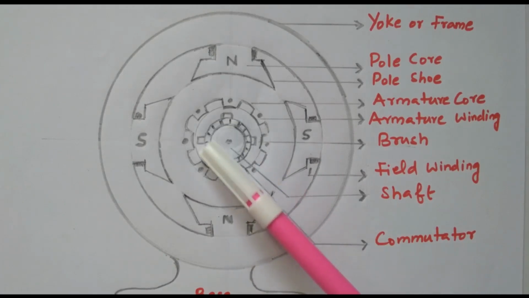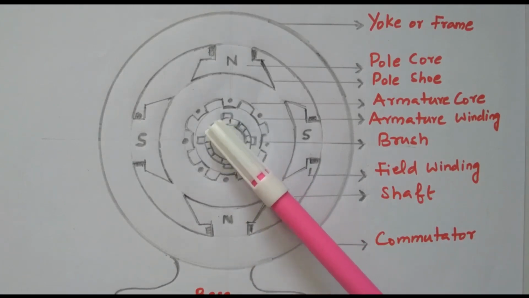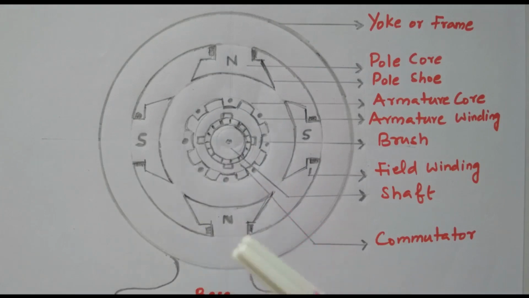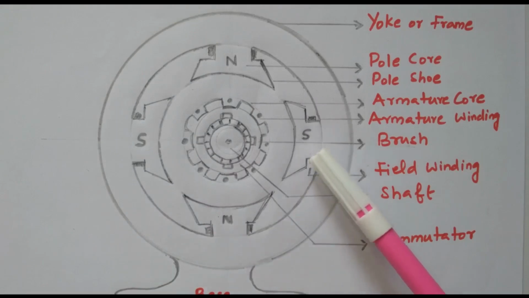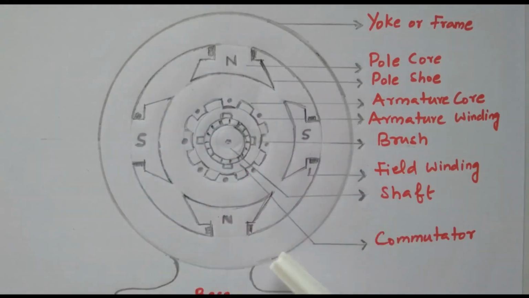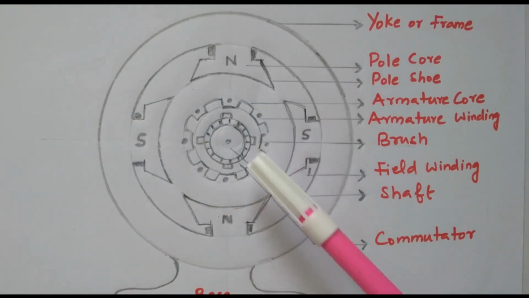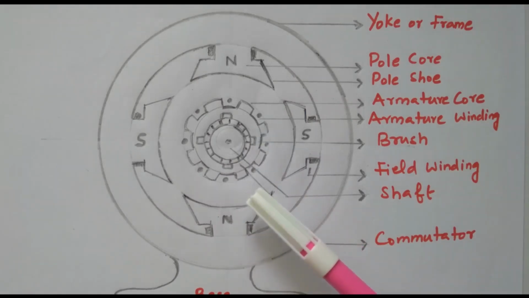So what we have: the commutator available at the center with the brushes in order to collect the current or supply the current to the armature, right? So we have the stationary part, in that coils are available. When excited, it becomes an electromagnet. At the center, the armature conductors are available, and the commutator with the brushes is also available, right?